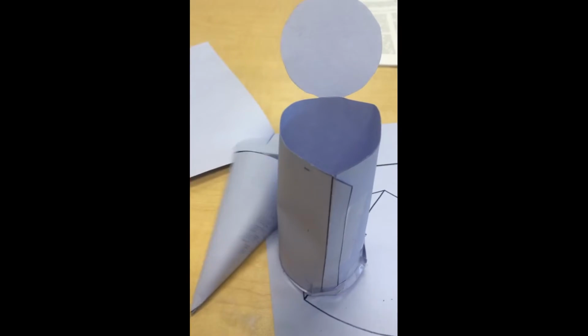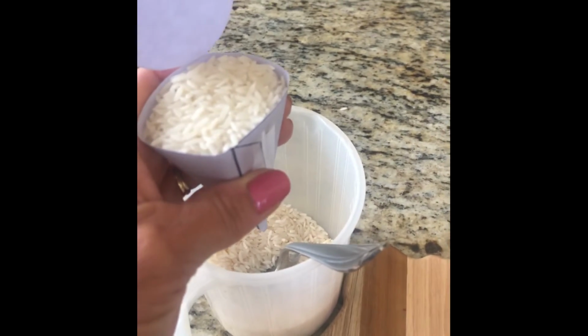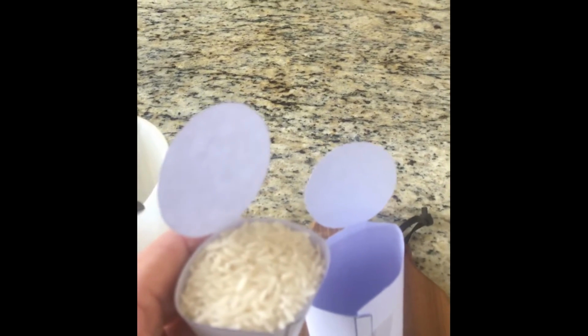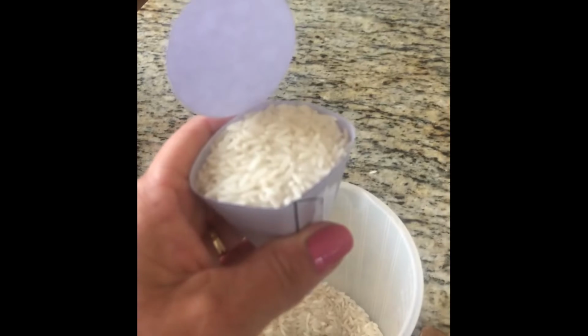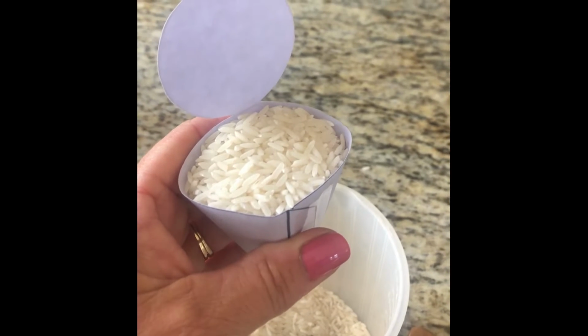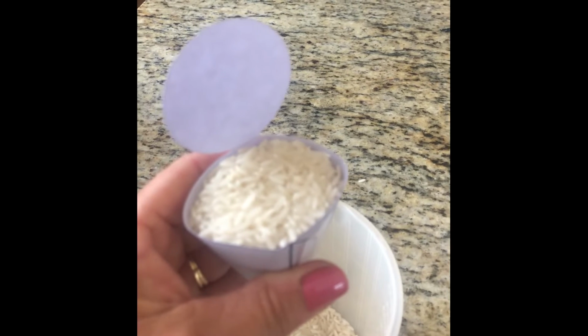More to come. So now that I've filled the cone up to the top, I'm going to dump it into the cylinder, and you would want the students to be doing the same. And it's important that they fill it up to the very top. So I might need a few more pieces of rice within my cone to make sure that it's completely full.